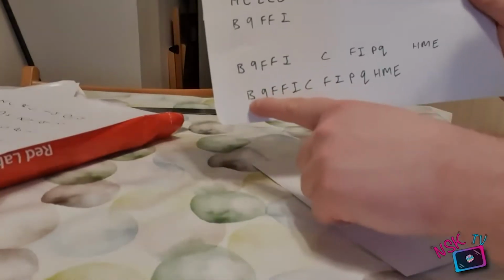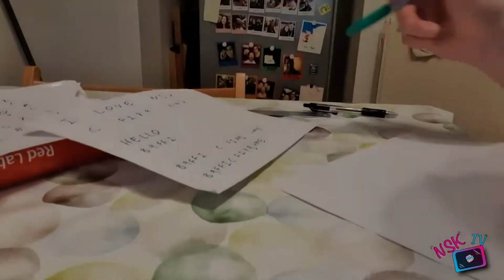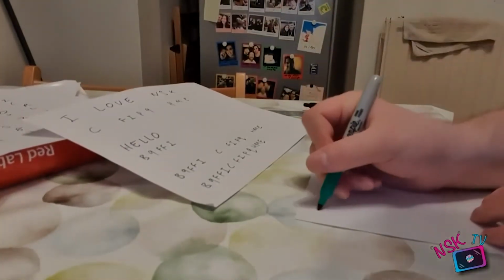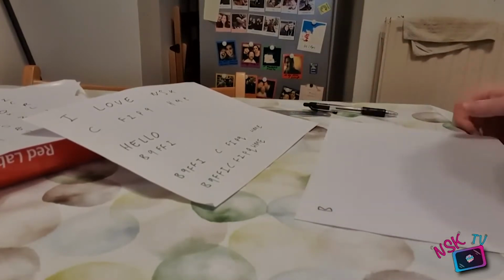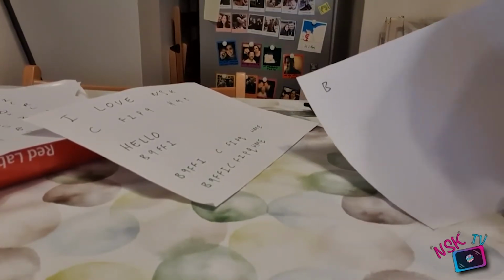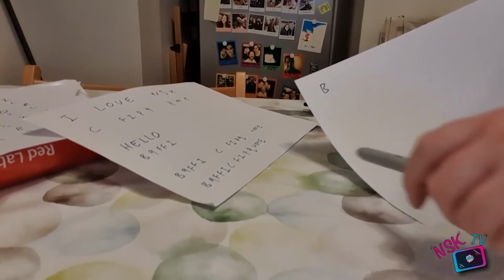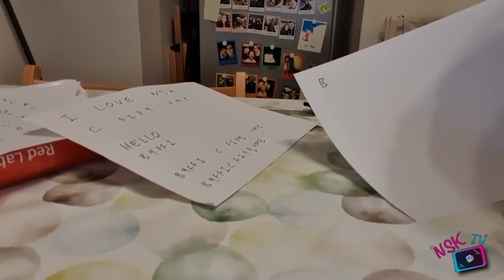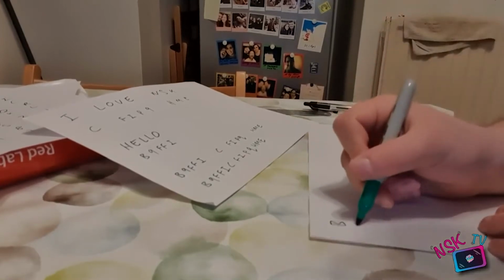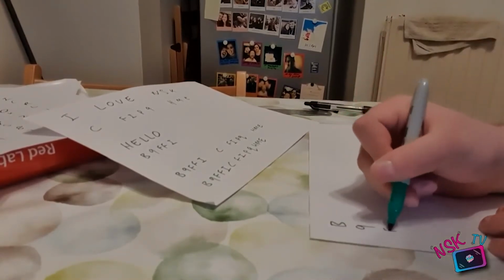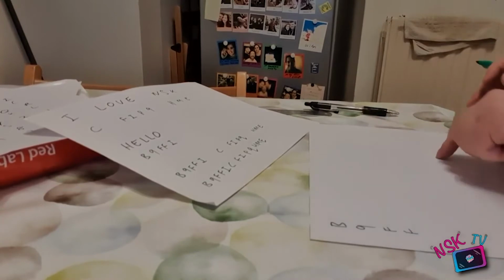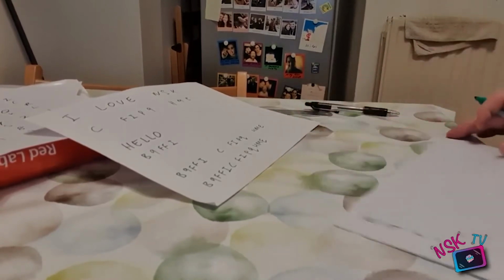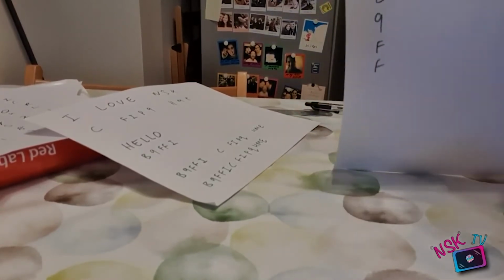So our first letter is B. So we're going to put a B here, like that. Our next one is 9. And then we have 2 Fs. So we're going to go B, 9, F, F. And then we're going to start a new line.